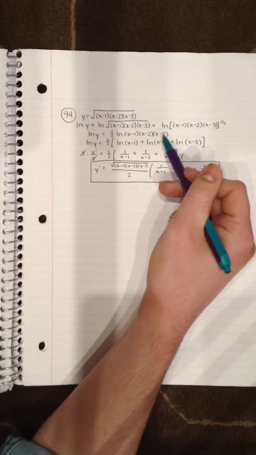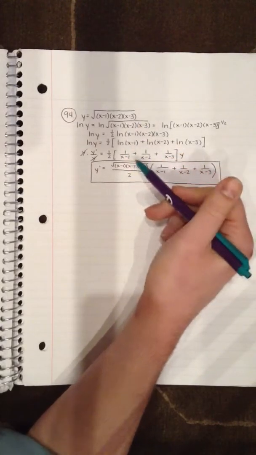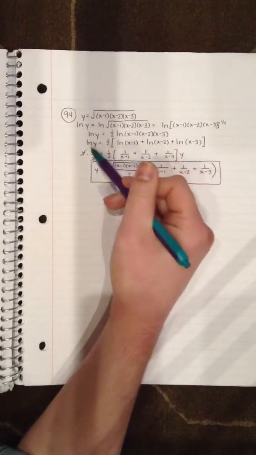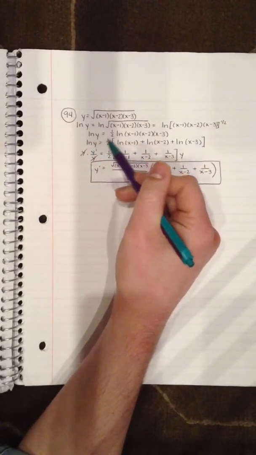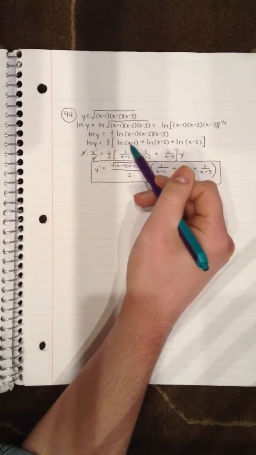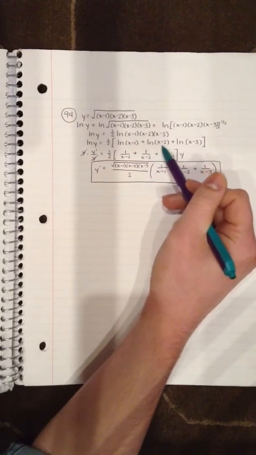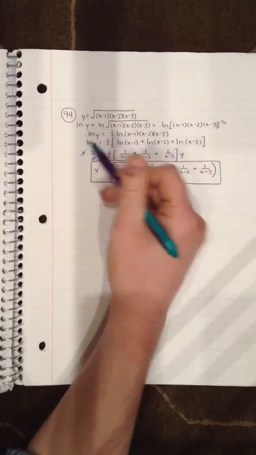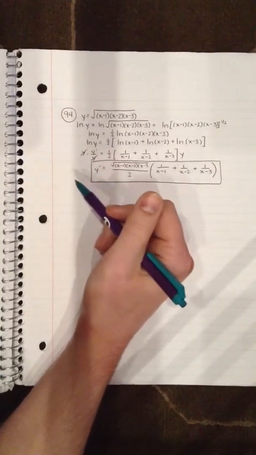And we want to expand this even further and break these multiplications into pluses. So then we will have ln of y equals 1/2 [ln of (x minus 1) plus ln of (x minus 2) plus ln of (x minus 3)]. Once we have fully expanded our equation, we can take the derivative.